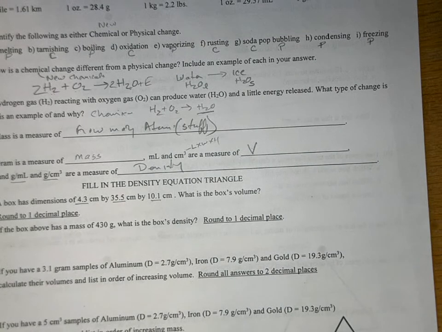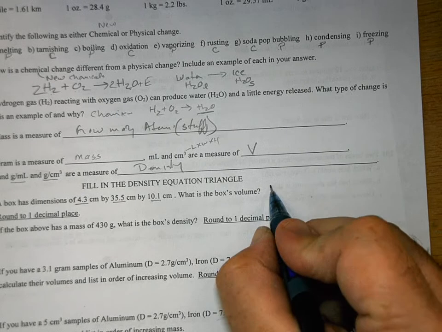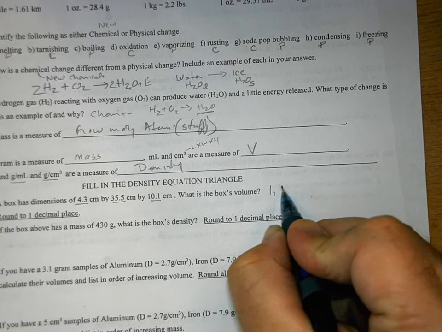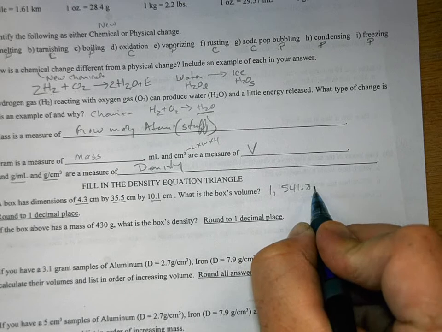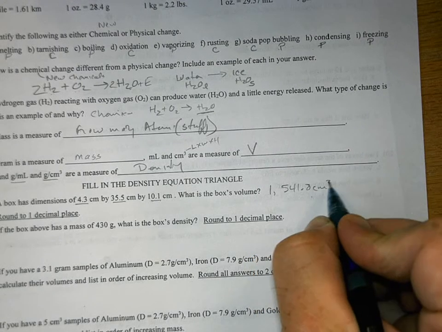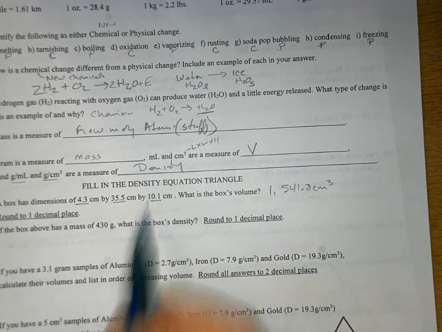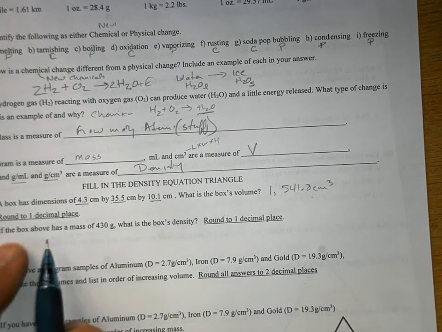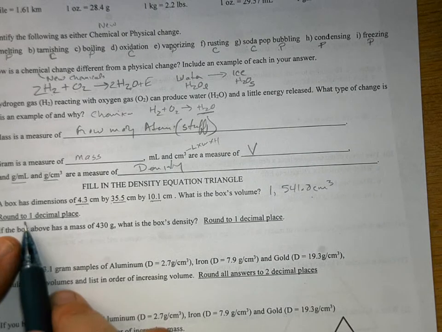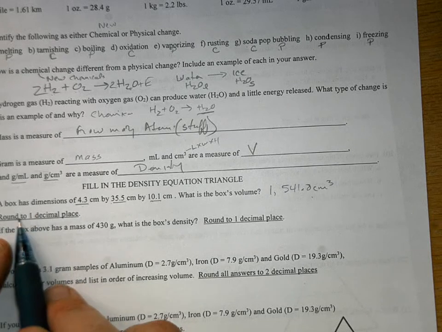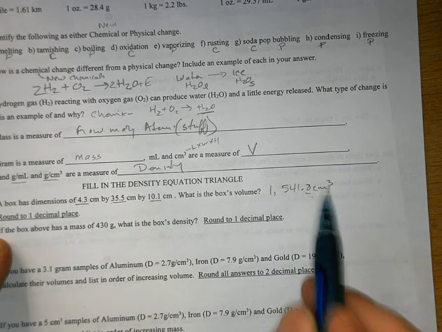Well, I'm going to cheat right here because I have it pre-made. When you multiply that out, the volume came out to be 1,541.8 centimeters cubed, just by multiplying those together. This is telling us to round, and this one I guess is already rounded to 1 decimal place.